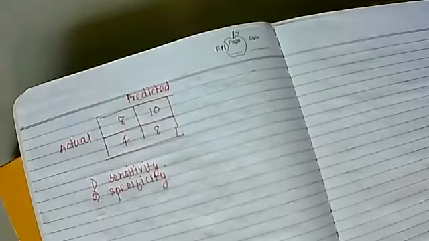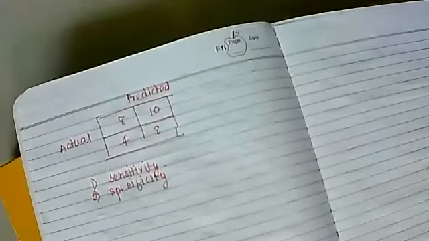Multi-class. Is there any other answer? Which classification is this? Why is it multi-class, Rutuja? Because there are two classes.